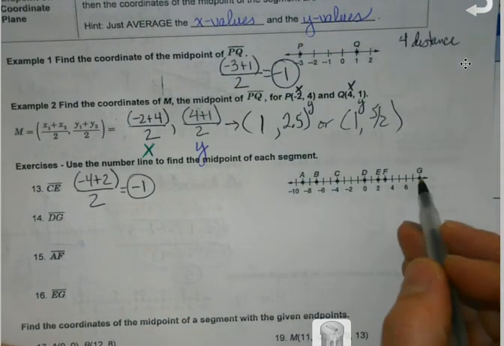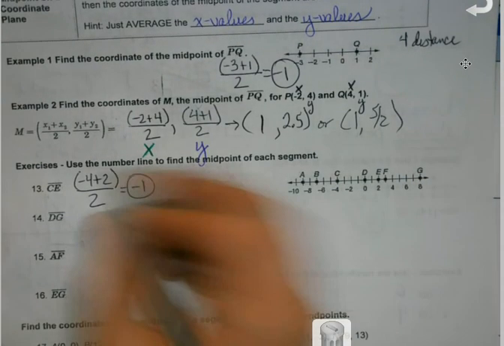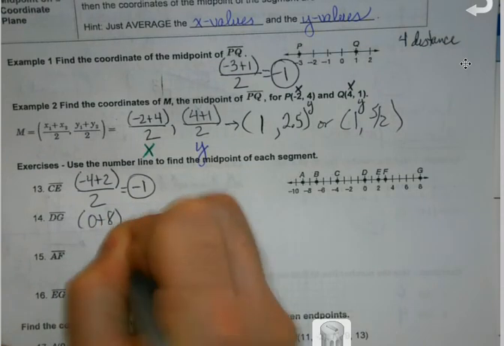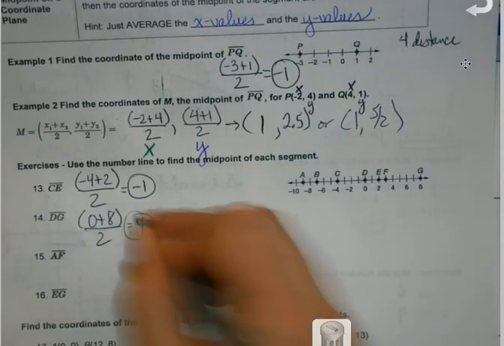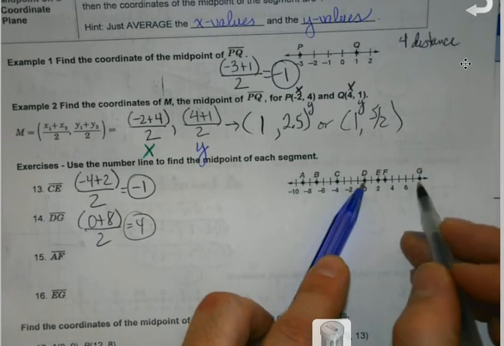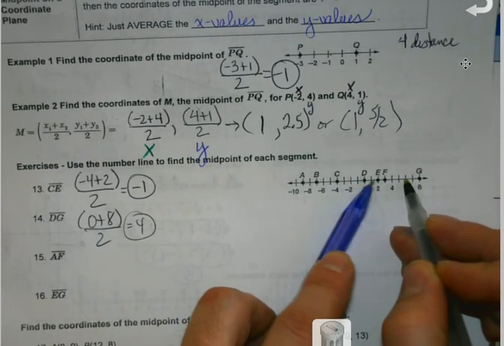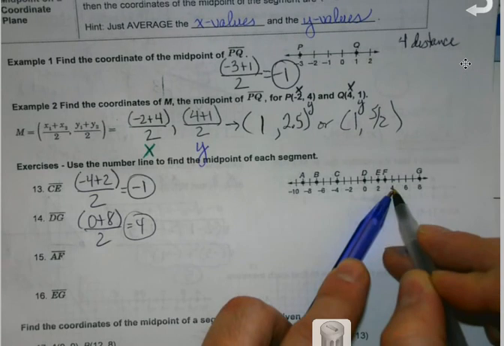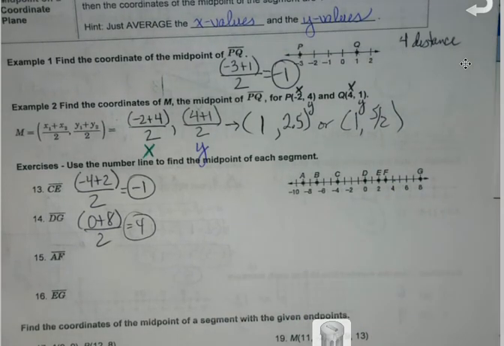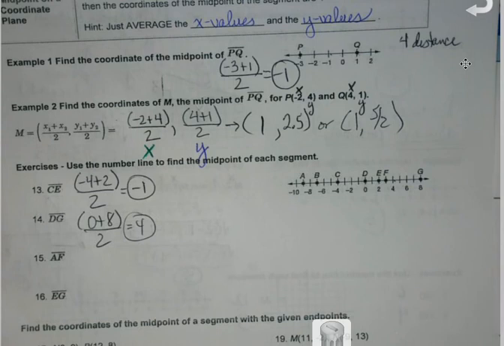D to G. D's at 0, G's at 8. What's in the middle? Well, 8 divided by 2 is 4. Or again, if you want, just count back from the edges and you'll notice whatever value you get to when your pens or fingers come together is going to be your answer. So that's what we're on the lookout for.